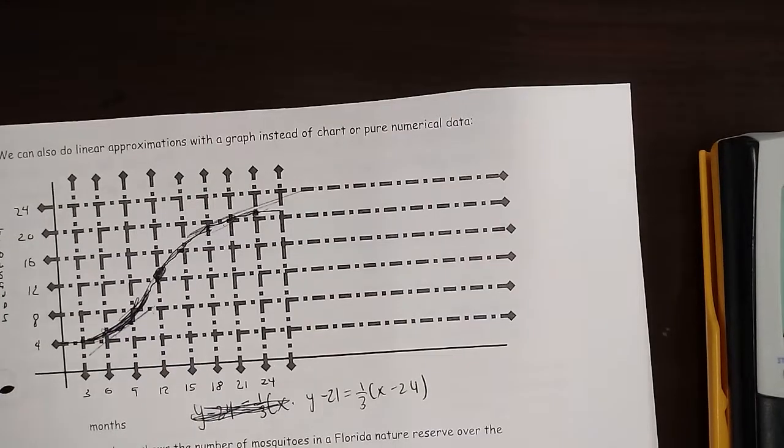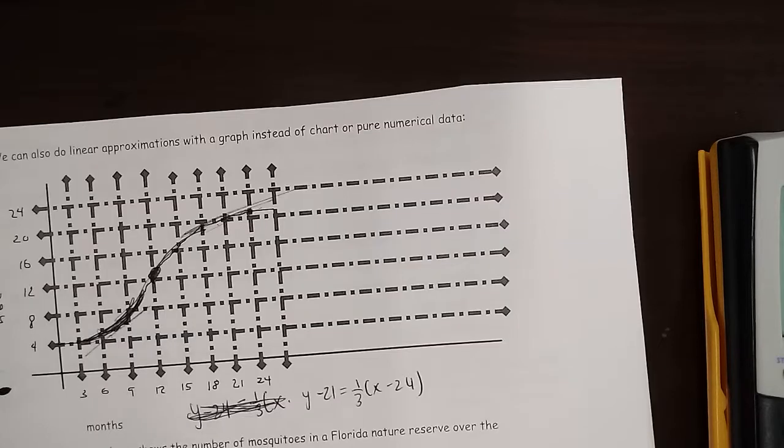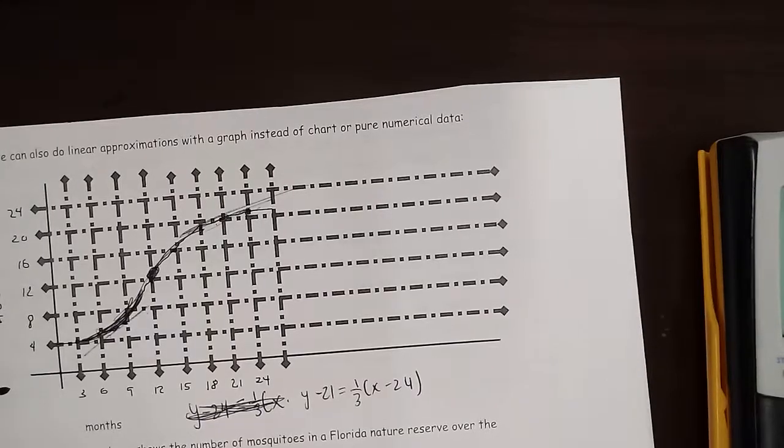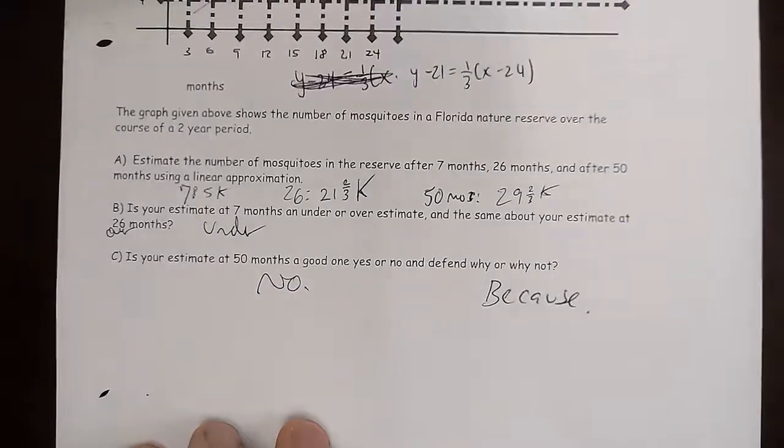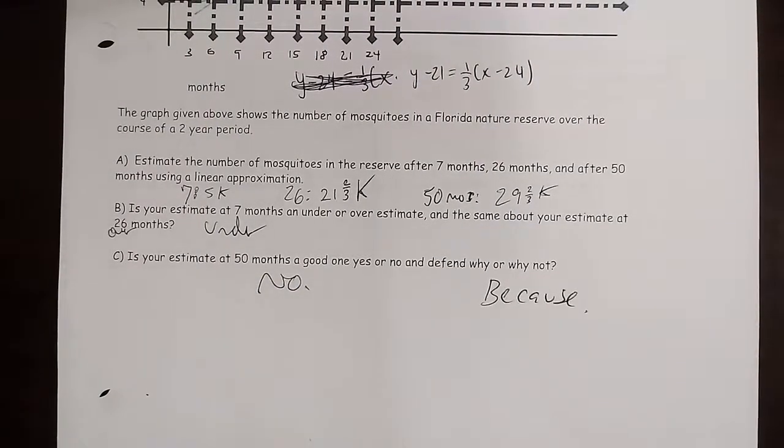Is your estimate at 50 months a good one? No. Defend your answer, why or why not? Because, oh, you didn't see me writing that. So this is, if this was a 3-point question, you'd get 1 point.